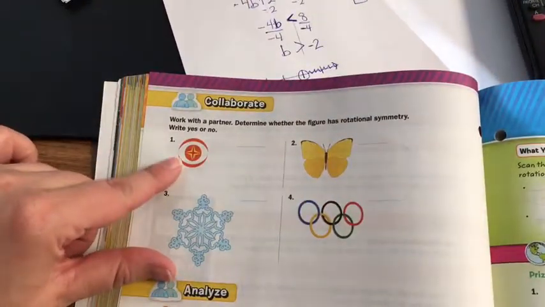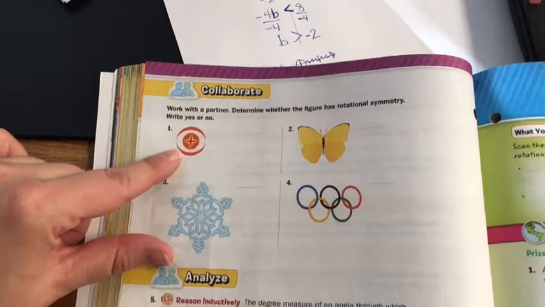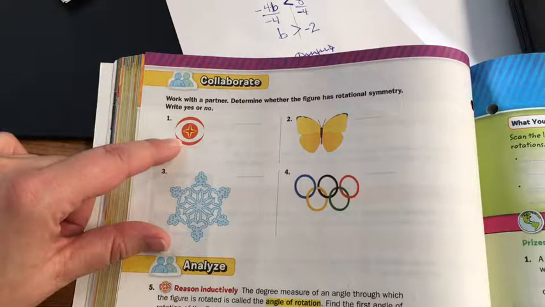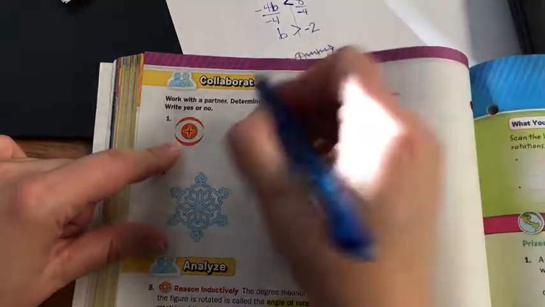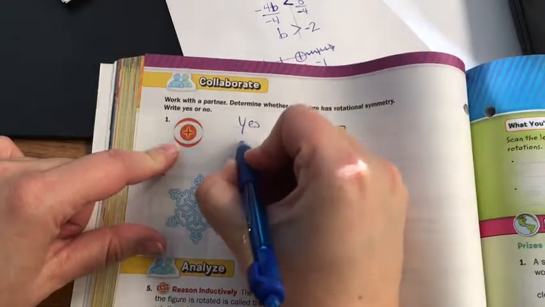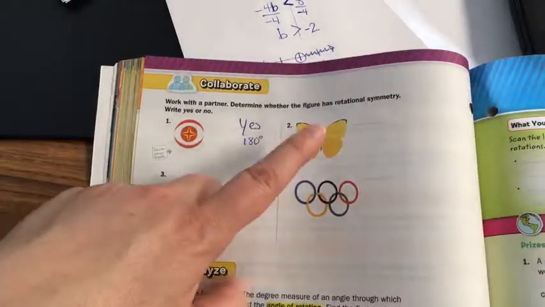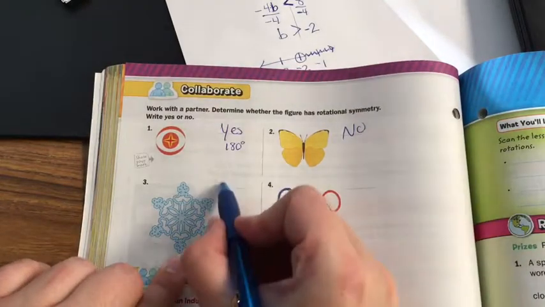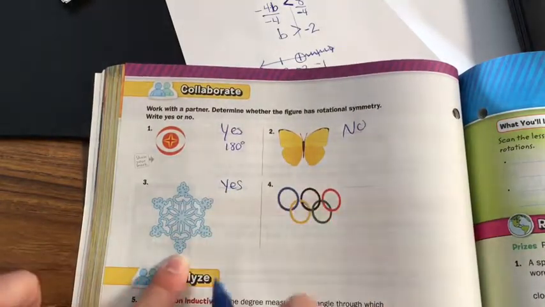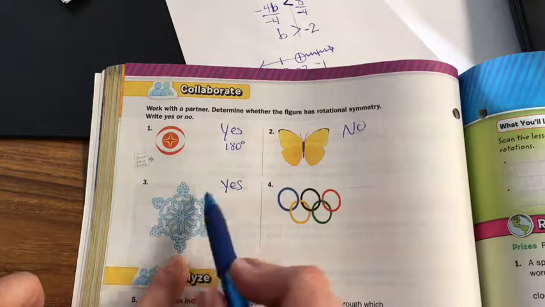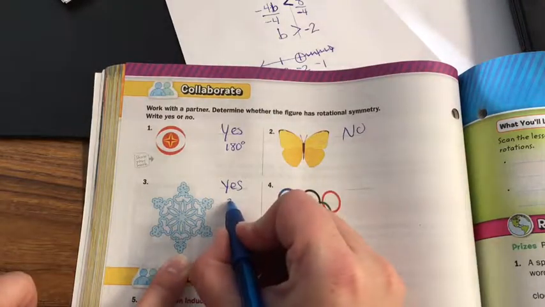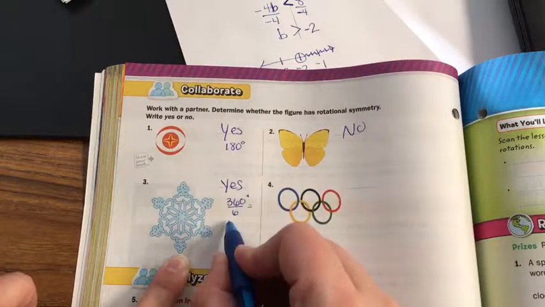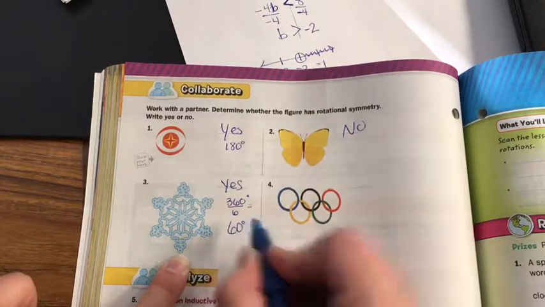All right, so then let's look at these other things. Does this logo here have rotational symmetry? Yes. In fact, how many degrees would you have to turn it? 180. So you would just put yes, and then we can put 180 degrees. Okay. Does this have rotational symmetry? No. Does this? Yes. Ooh, how many degrees is that? 30. Because there are 6, right? You guys saw that there were 6, and so we could do 360 divided by 6, which is what? 60. Nice work, Bryson.